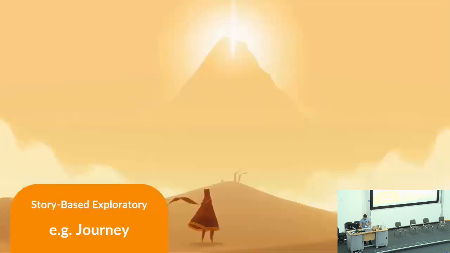Then we have story-based exploratory experiences, where one or more themes or narratives might be revealed. So in a game like Journey, it reveals the themes and narratives of the journey to the top of the mountain, and there's a few simple puzzles and interactivity such as jumping and being able to journey with another player.